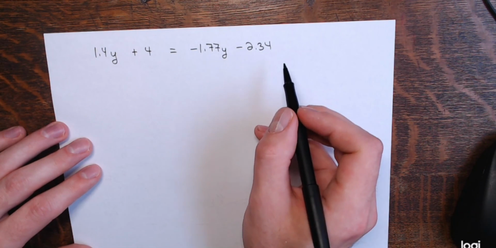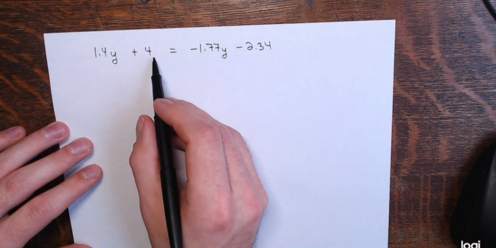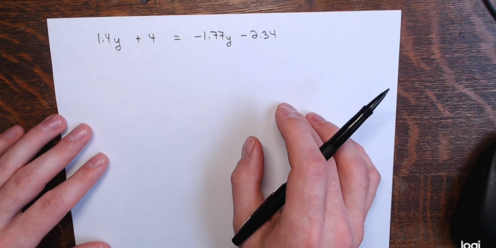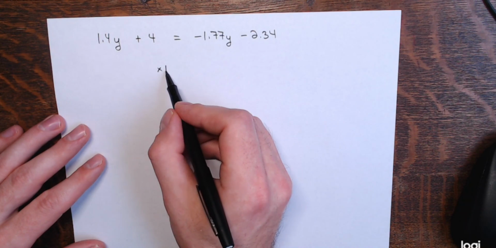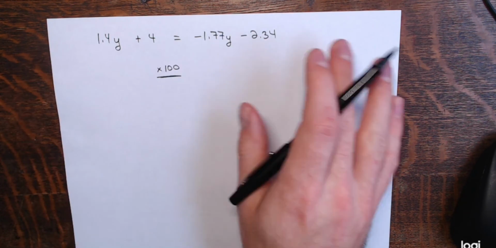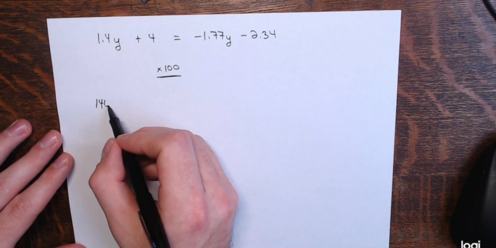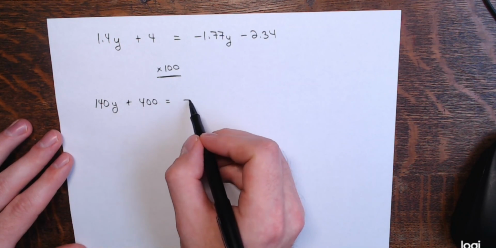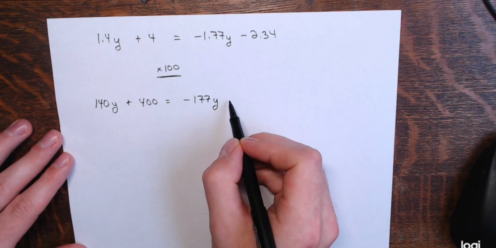And again, 1 place, no place, 2 places, 2 places. The largest of those is 2 places if I want to clear the decimals. So I need to multiply by 100 again. Multiply everything by 100. And that'll give me 140y plus 400 equals negative 177y minus 234.